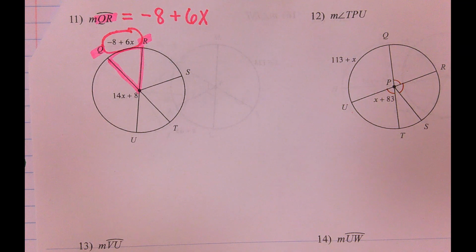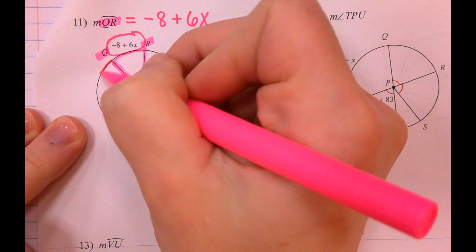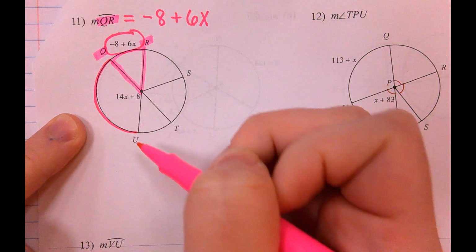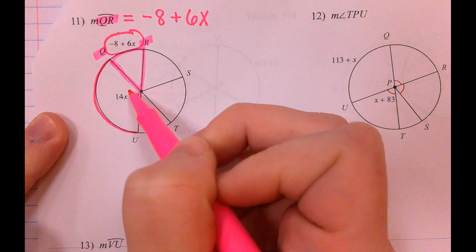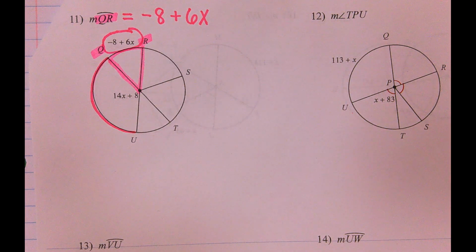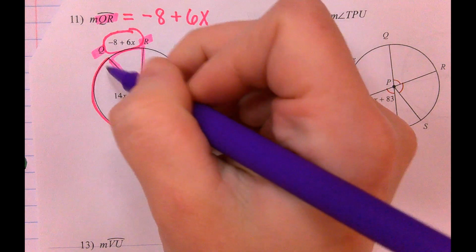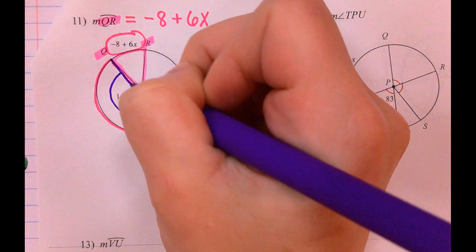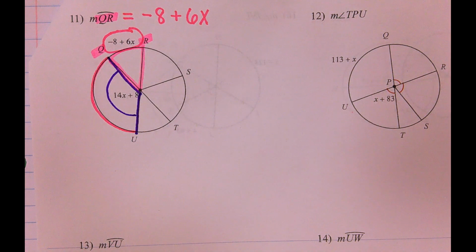Okay, so what other angles are labeled or arcs? QU. 14. This one is labeled 14x plus 8. Okay. So I'm going to use a different color here. That's 14x plus 8. I like that. Can we say anything else about what we have marked so far?